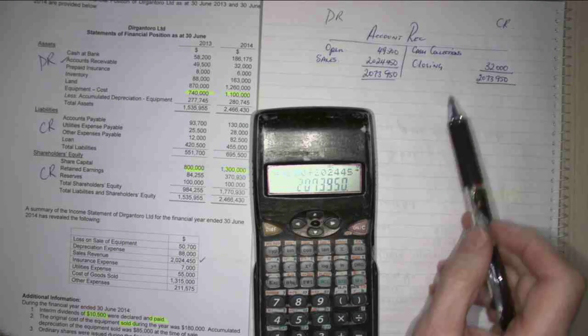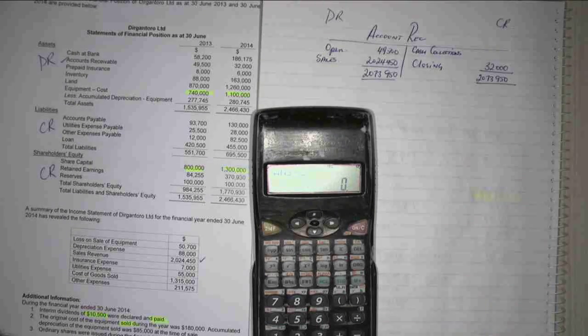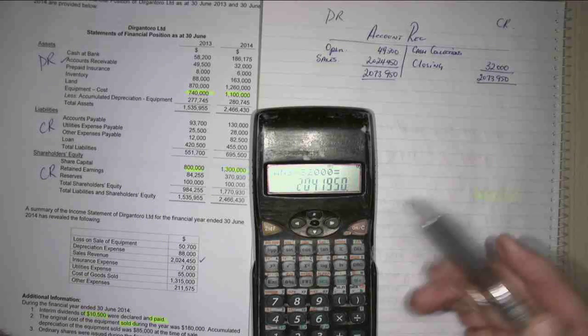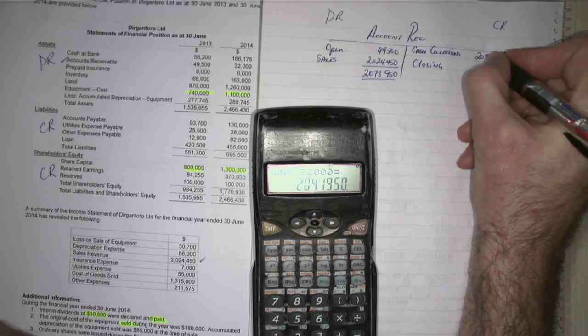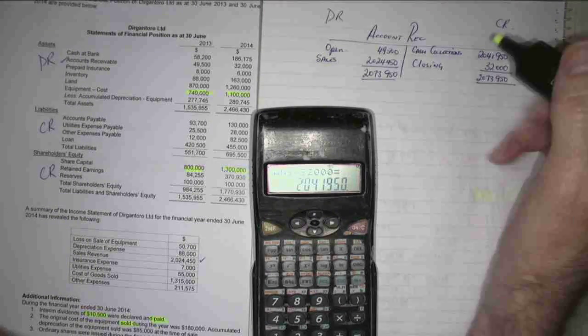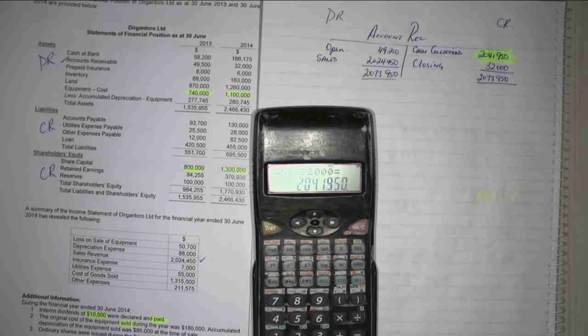And what we're looking for is the difference between here and here, so I'm just going to deduct 32,000. That's 204,950, and that's my cash collected. I'm going to highlight that one because that's going to go into my cash flow statement.